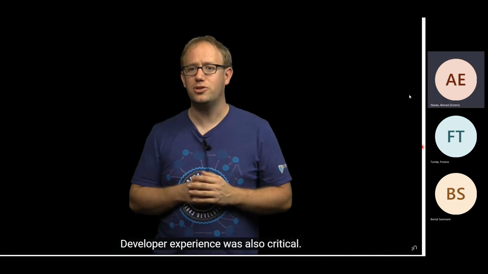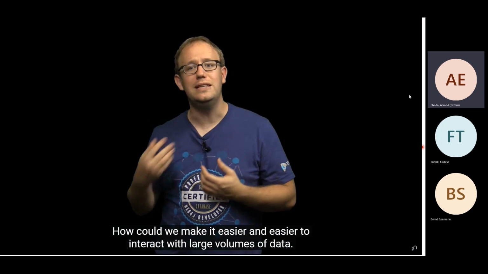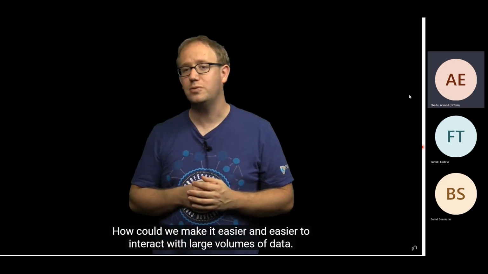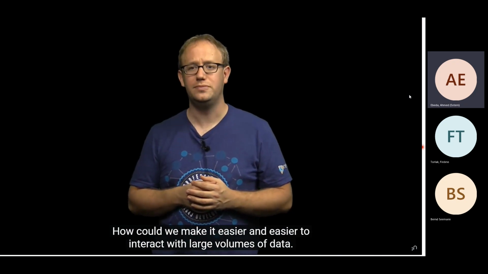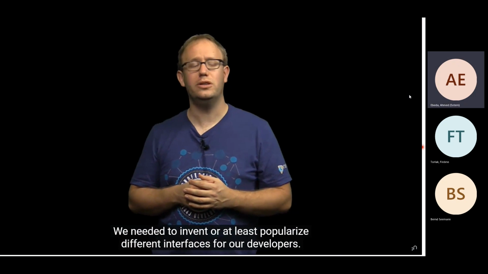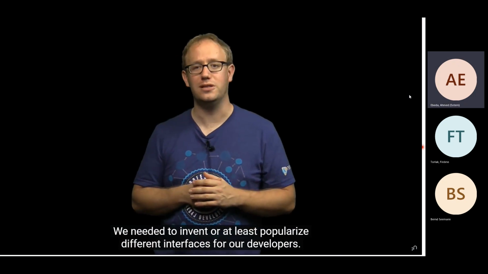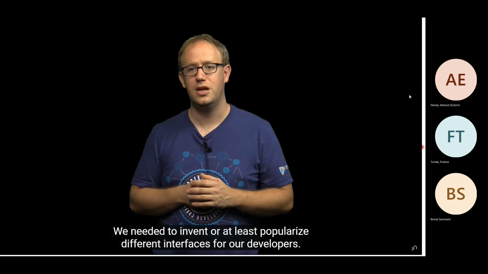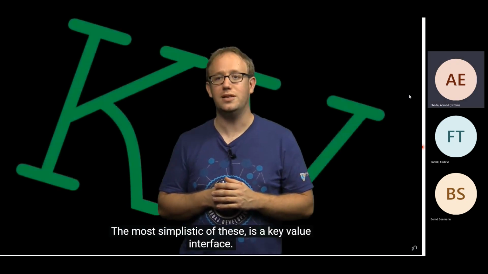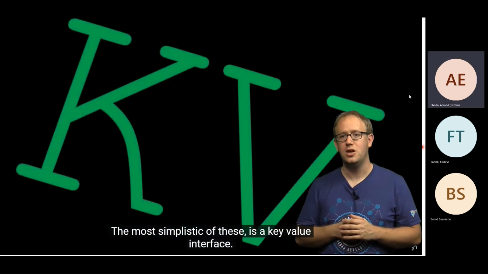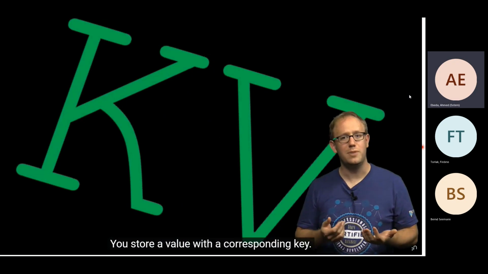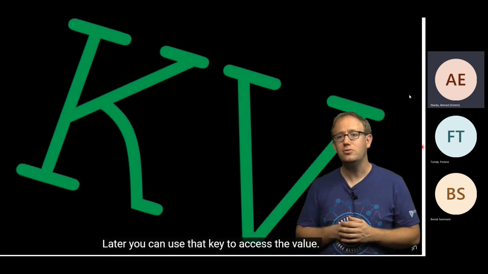Developer experience was also critical. How can we make it easier and easier to interact with large volumes of data? We needed to invent, or at least popularize, different interfaces for our developers. The most simplistic of these is a key value interface. You store a value with a corresponding key. Later, you can use that key to access the value.